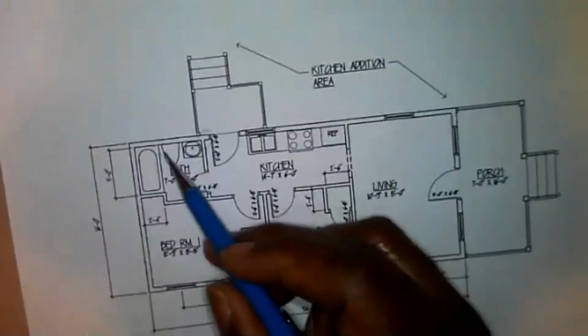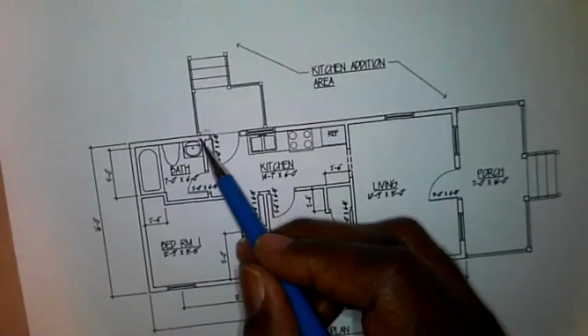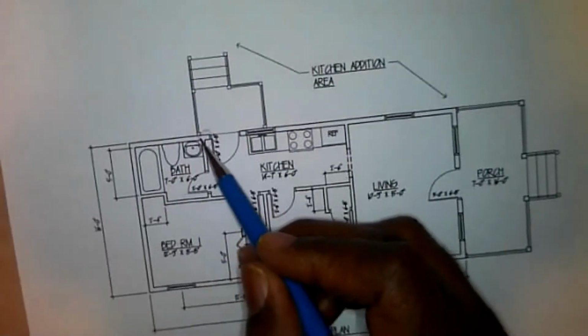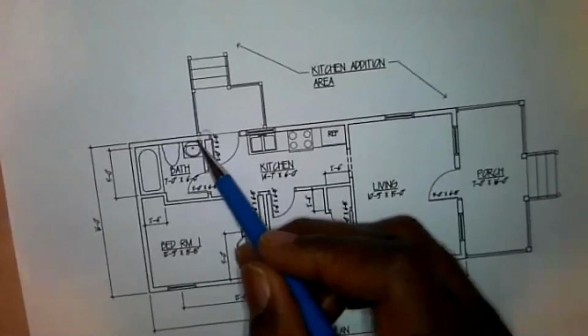Using quarter scale, it's going to be a quarter scale plan. Quarter scale, there it is. This is an existing exterior wall, so it's 6 inches. I'm going to sketch that.